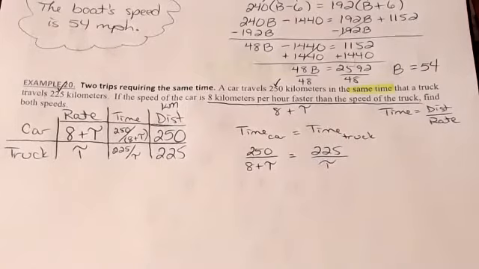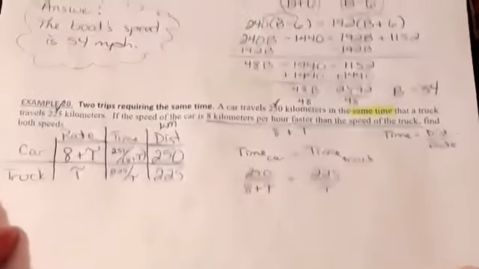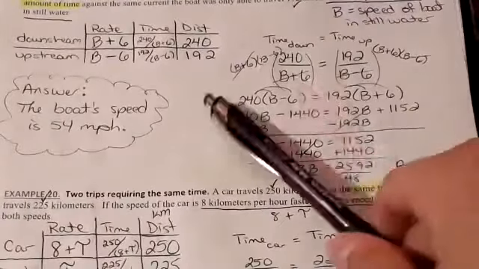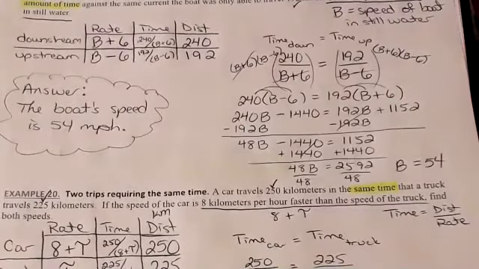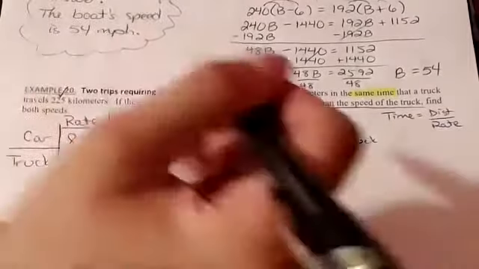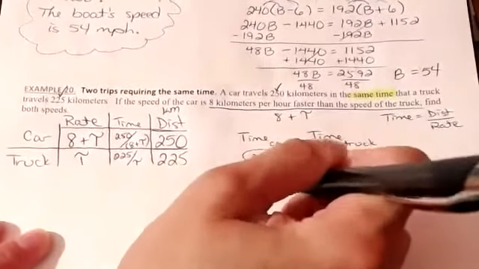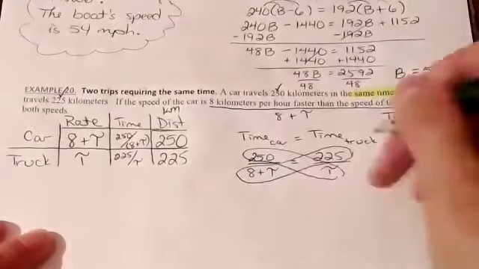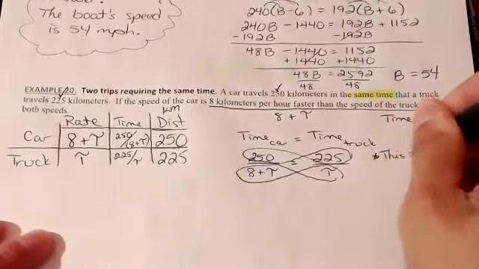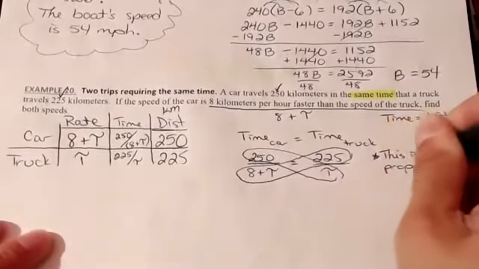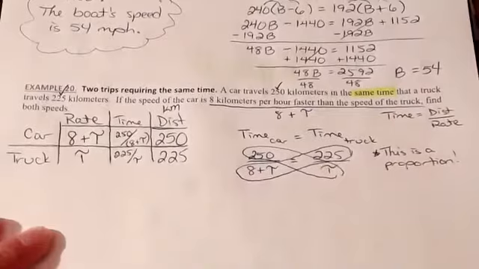Now, I want to show you an alternative to what we did in our previous problem. I'm going to scroll up for a moment. Notice in our previous problem, we used the LCD, which was b plus 6 times b minus 6. We multiplied both sides by that expression, and then we canceled out common factors. That is the exact same thing as cross multiplying. The only reason we're allowed to cross multiply is because this is actually a proportion.